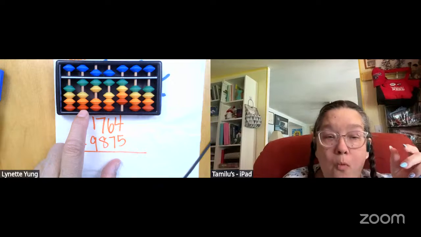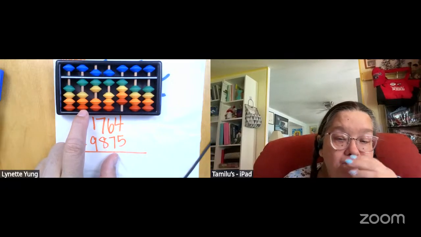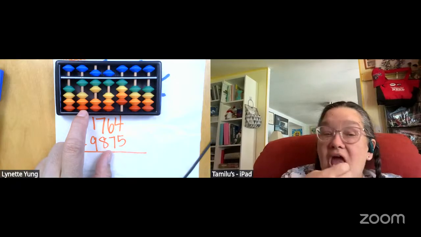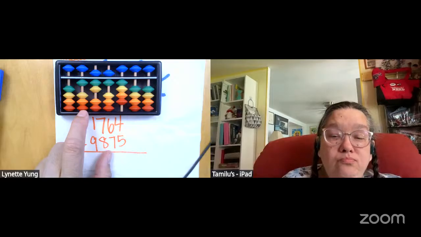Okay, but where did he put it? He put it underneath the 9 when he was writing it. Is there a point to that? Not really, because on the abacus it shows you where it's supposed to go.